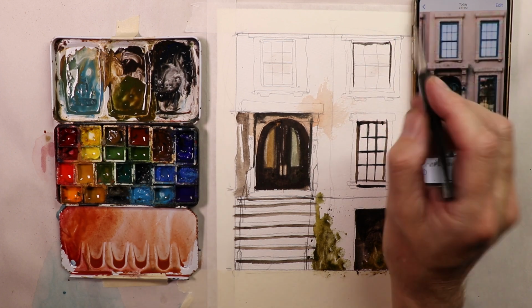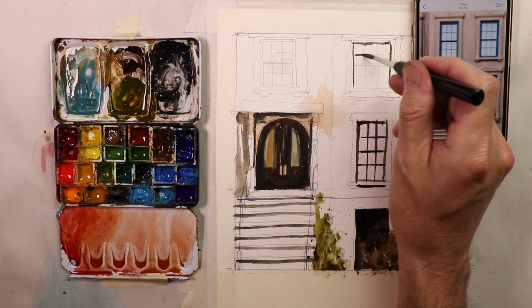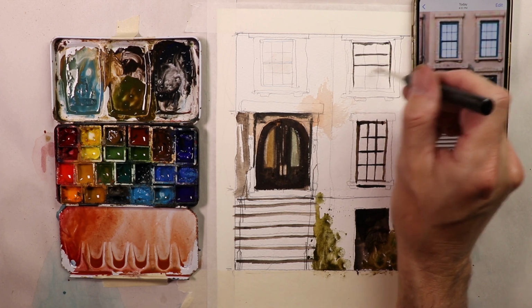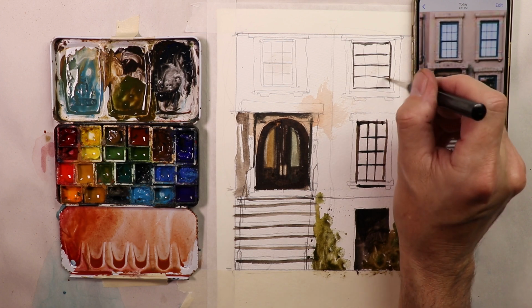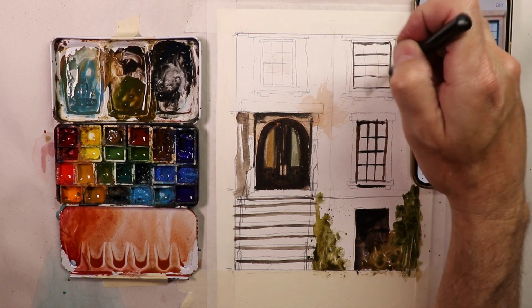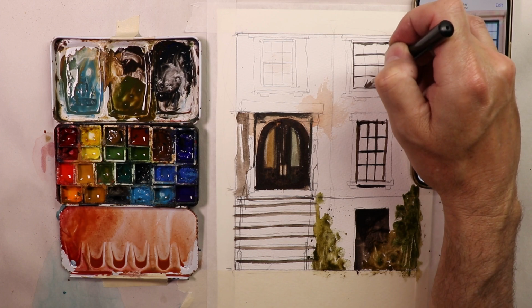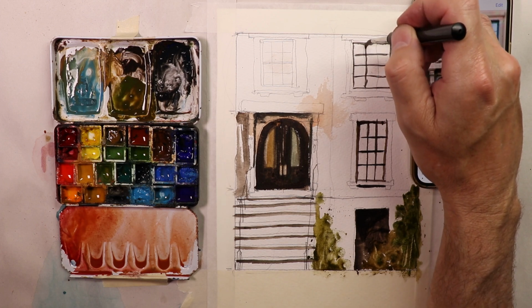Again, the more you practice your brush strokes, swatches, if you type in Chris Petri brushwork, you'll find probably 10 or 20 videos on brushwork.